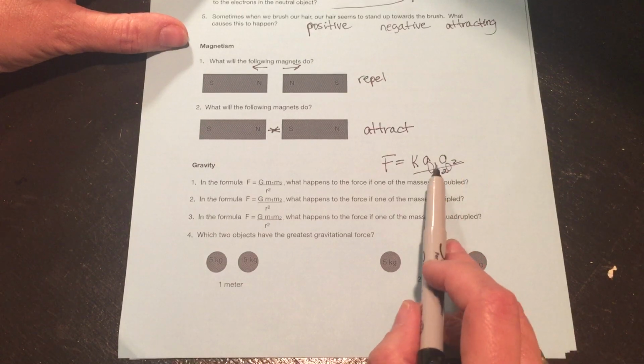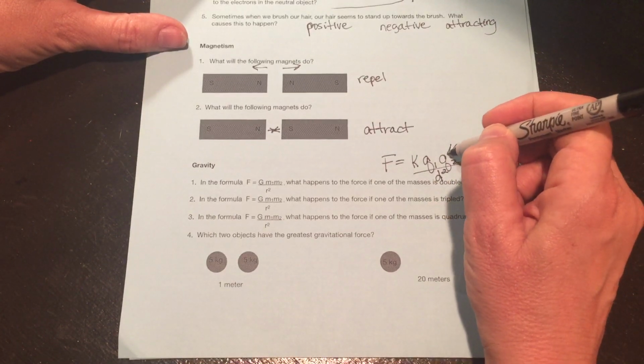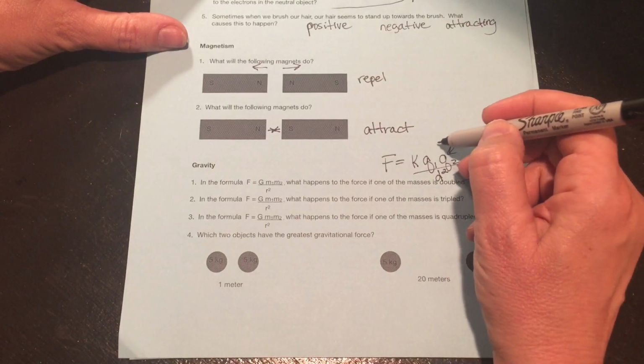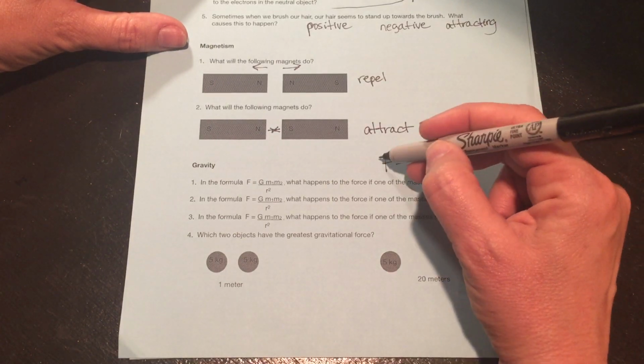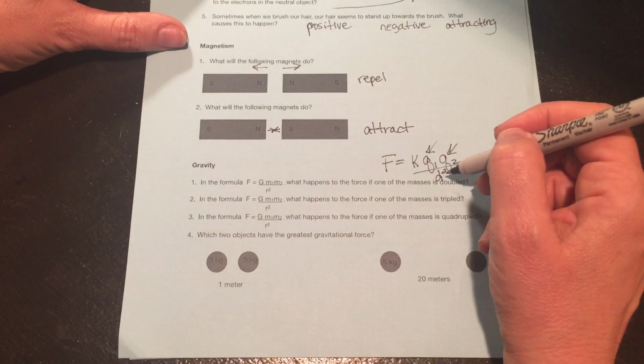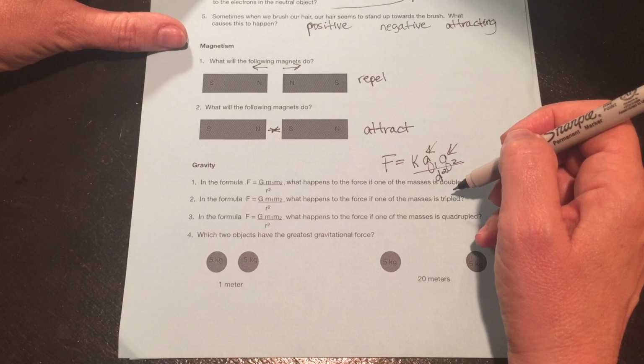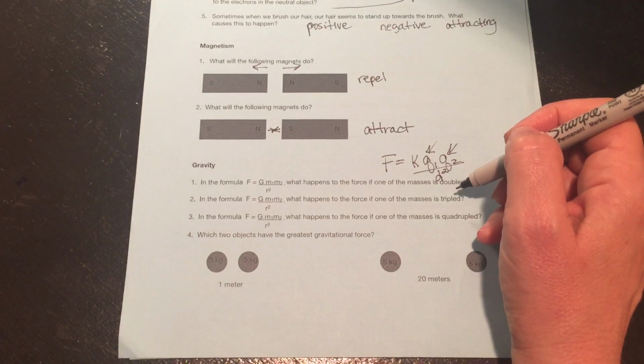All right, and what we talked about was as we increase the charge of one, we're going to have more force. If we increase the charge of the other one, we're going to get even more force. And as the distance increases, so as they get further away from each other, your force is going to decrease.